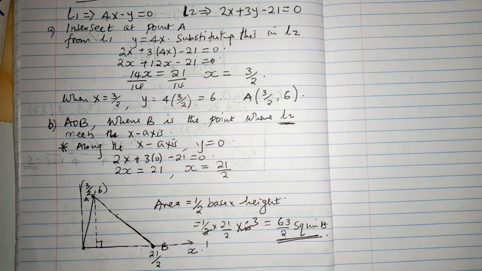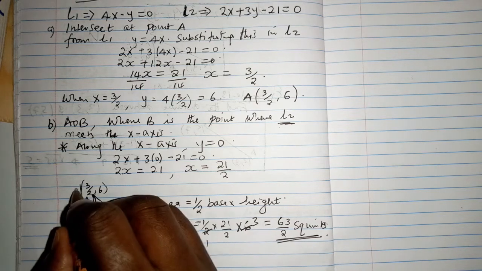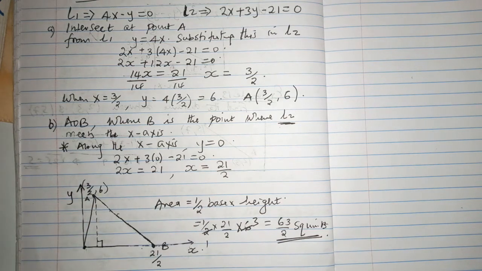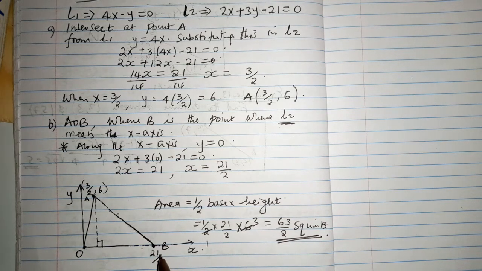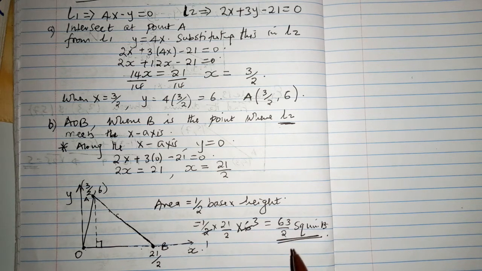Now, yes, we have been able to establish the area of the triangle AOB, and we can see the point A, we have its coordinates. Point B, we have found its x value. Of course, y is 0, and the origin O is, of course, x0, y0. Half base times height, then we are talking about our triangle having an area of 63 over 2 square units.